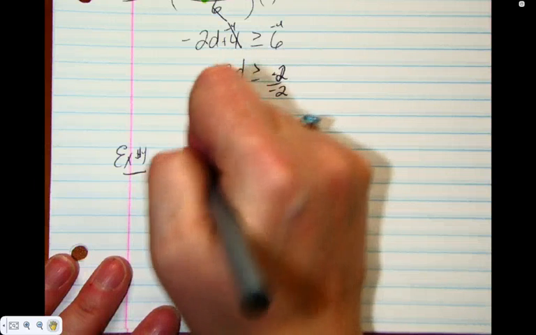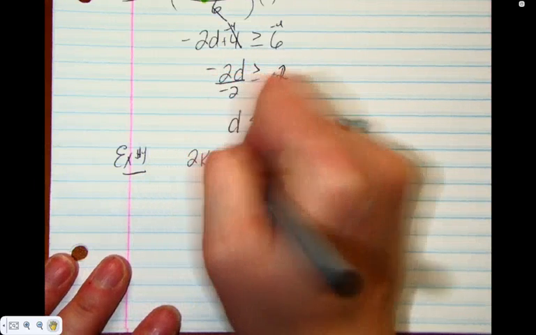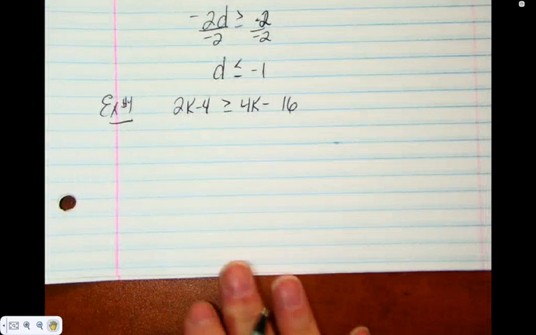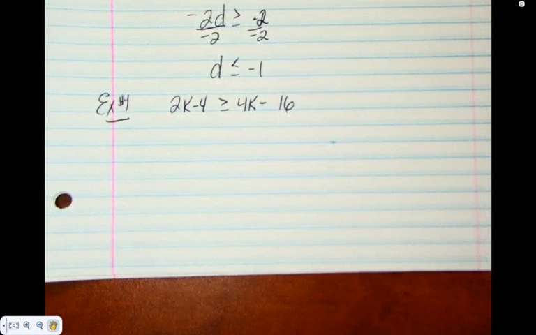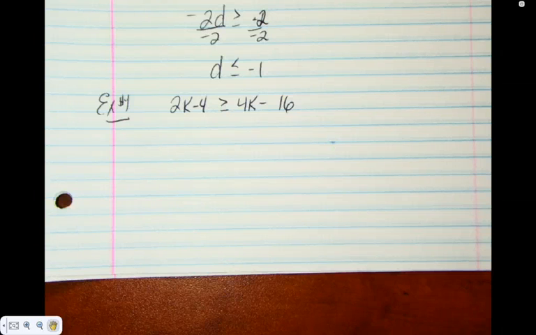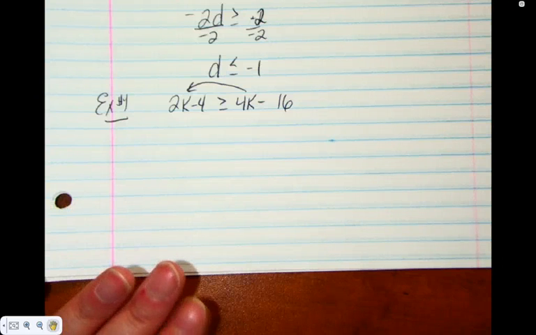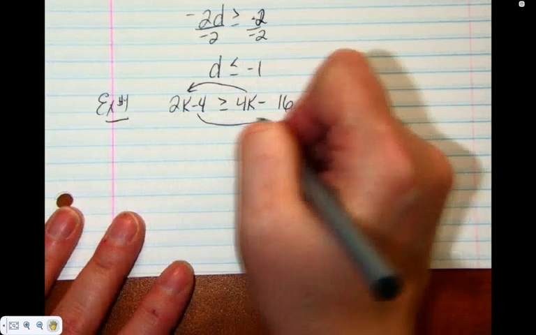Ooh, variables on each side. 2k minus 4 greater than or equal to 4k minus 16. What do we do when there's variables on each side? Move them. So the 4k is going to come over. What's going to happen with the minus 4? He's going to go over.